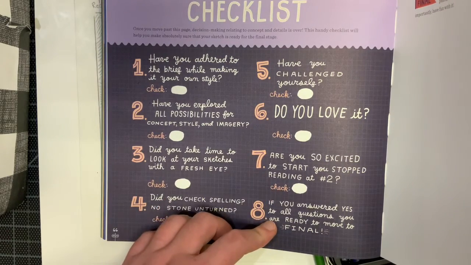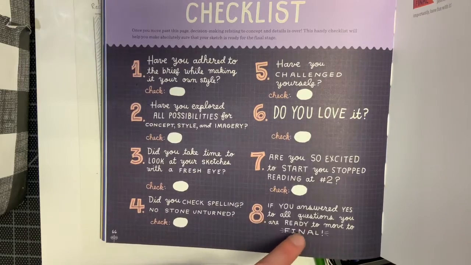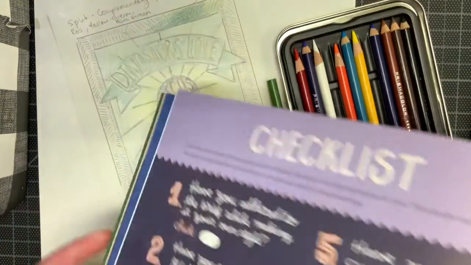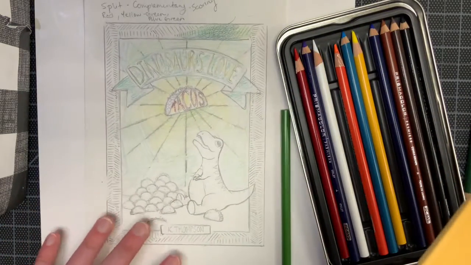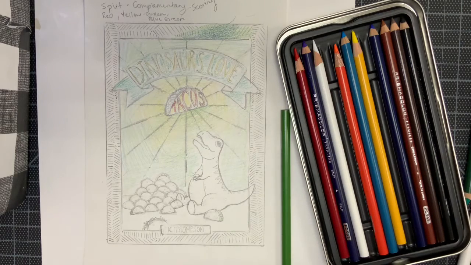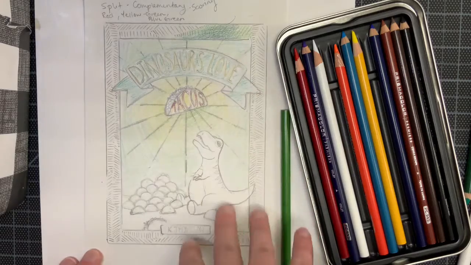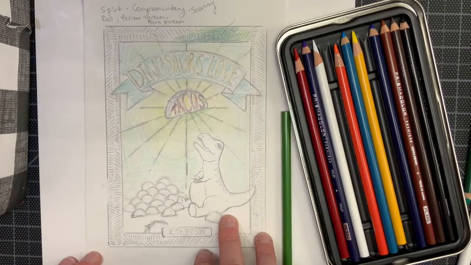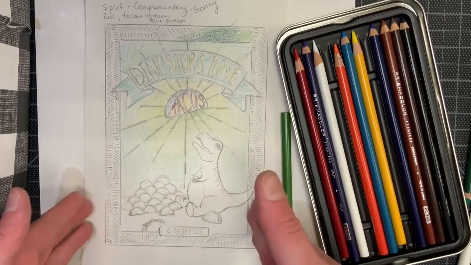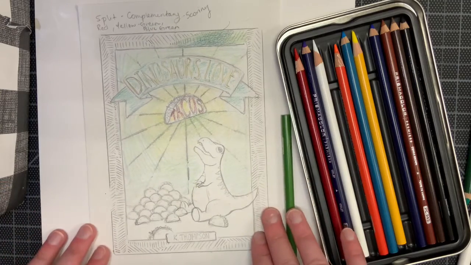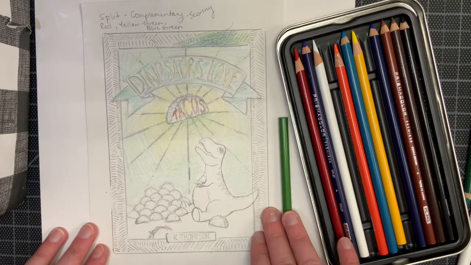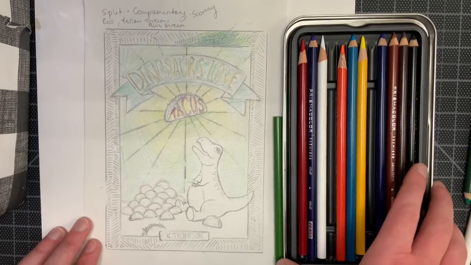And then if you answered yes to all these questions, you are ready to move on to the final. The final we will begin next week. So, you have some time, I don't know, like this weekend, that you can kind of modify anything that you feel like you need to. But get this done today. Submit a picture of it so I can give you feedback before you begin starting this final project next week.